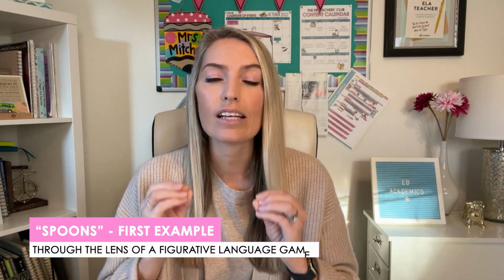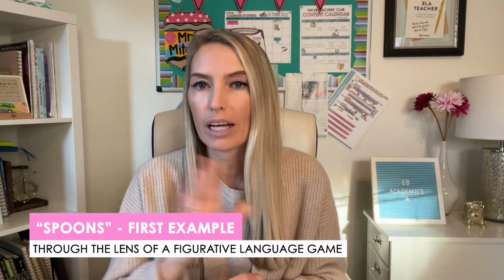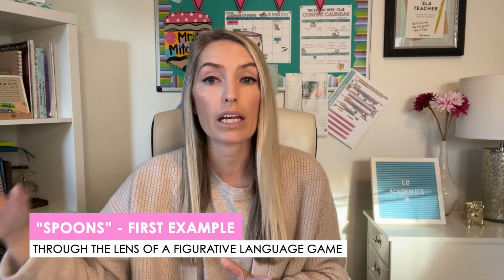Okay, so let's look at the first way you can use the game Spoons in your ELA class. Keep in mind that this first example is through the lens of a figurative language game, but it can be used with so many different topics, and I'm going to give you examples of those as well. Imagine that you want your students to learn figurative language definitions and be able to identify examples of figurative language when they see them in the text. So here's how you would set up this game with your students to equip them with that knowledge.